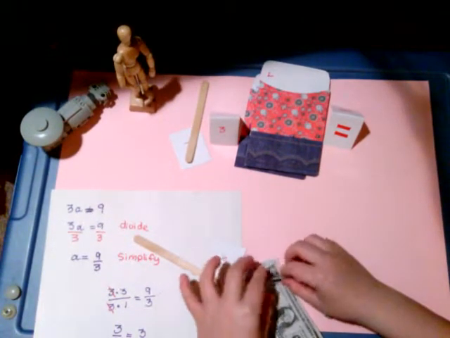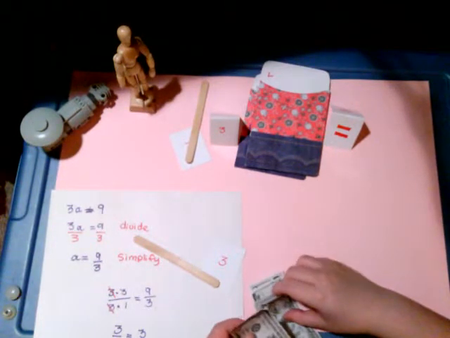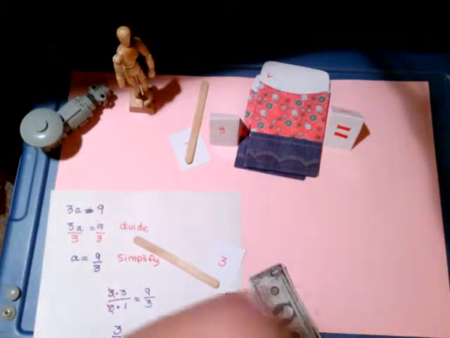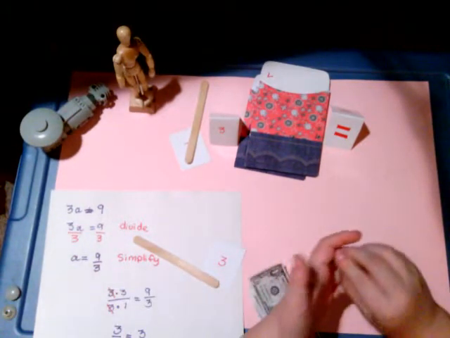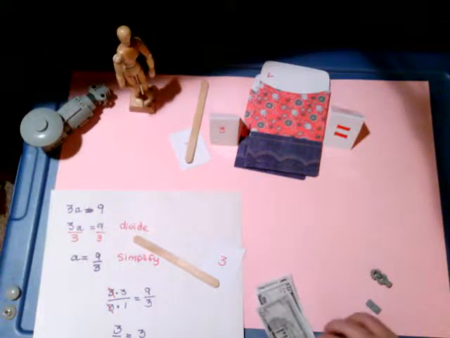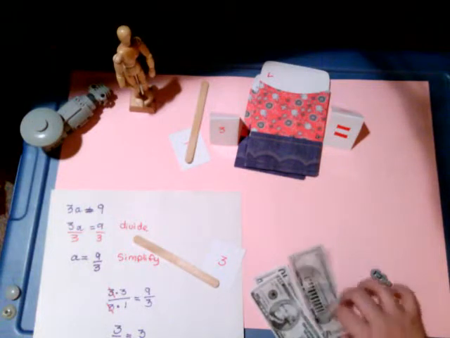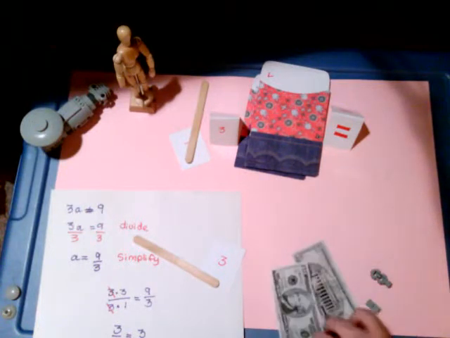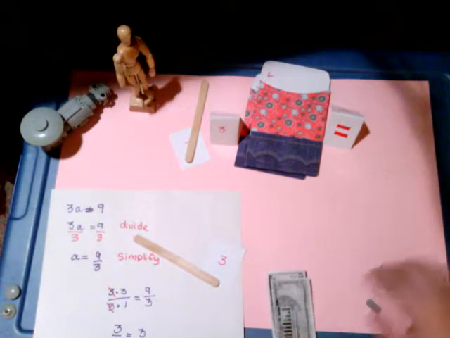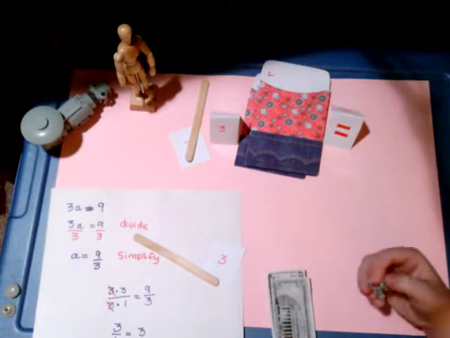So that's actually 6, 2, 1, 1, 2. So I can only get these 2. That's fine.